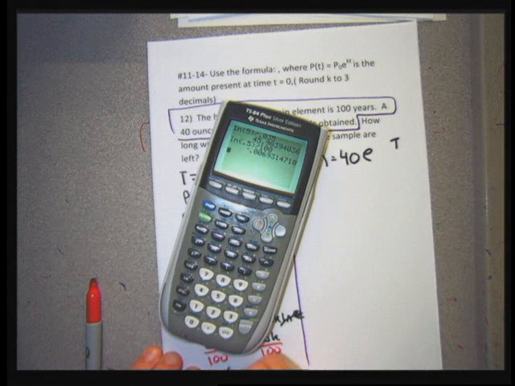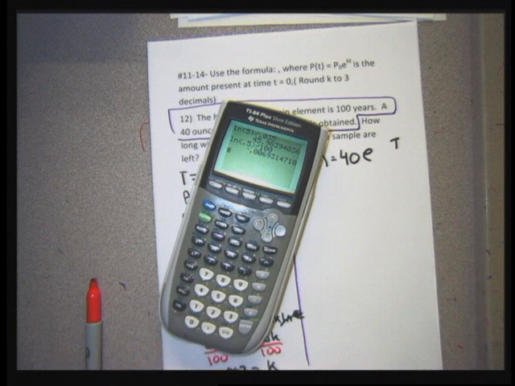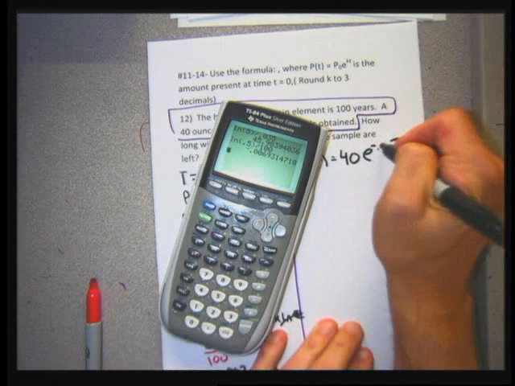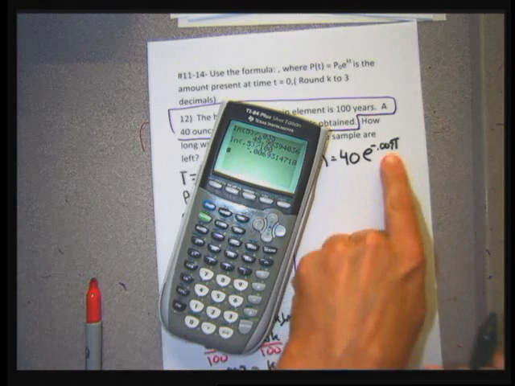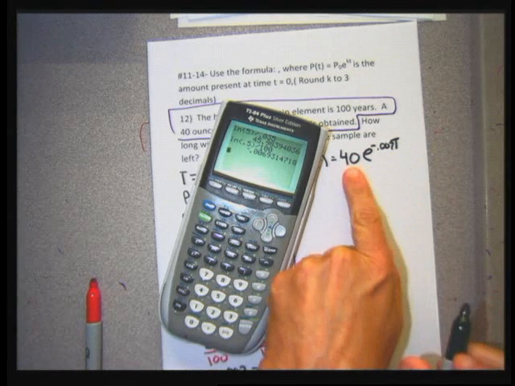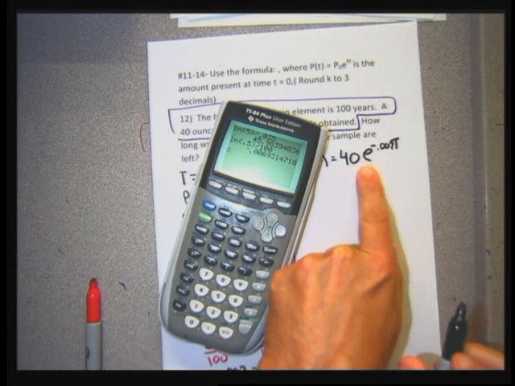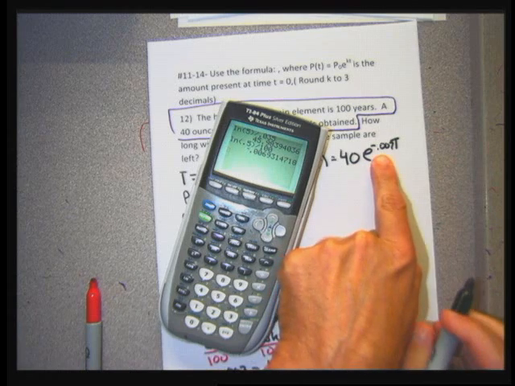I knew it had to be negative. If it didn't come out to be negative, I've messed up because it's a decay. I'm not growing, I'm losing quantity. So this rounded to 3 decimals, negative 0.007, is what I plug into the formula. So the formula is P of t is the 40 ounces that I start with times e to the negative 0.007t power.